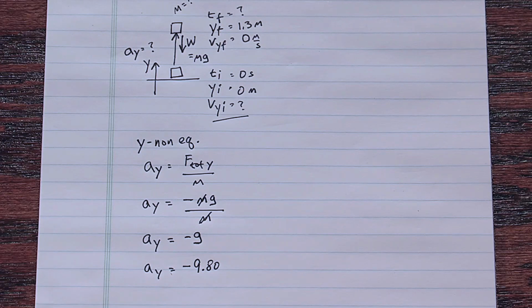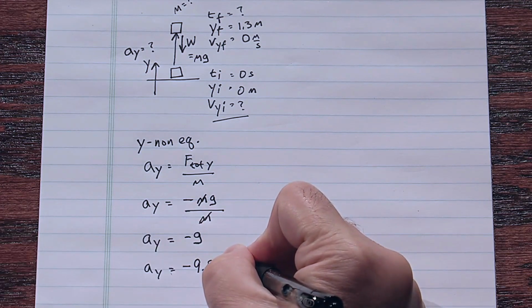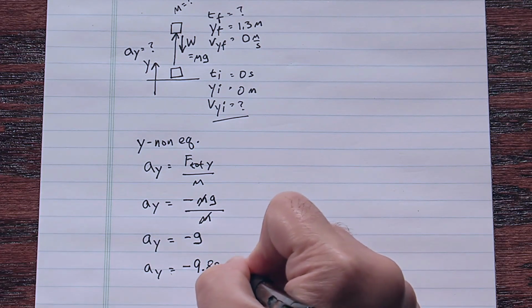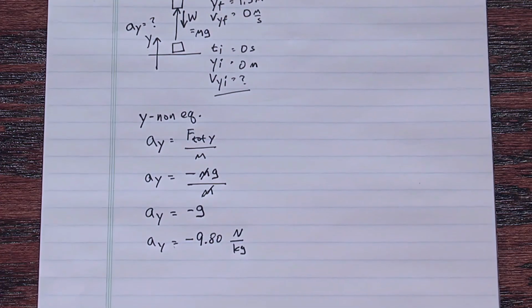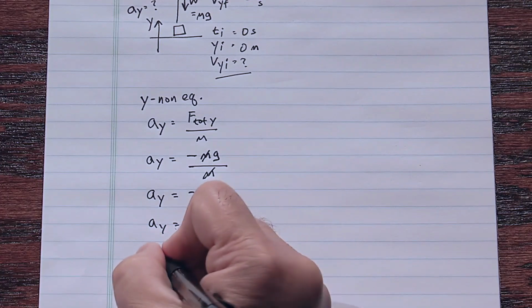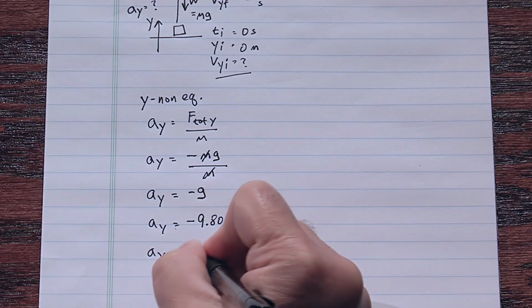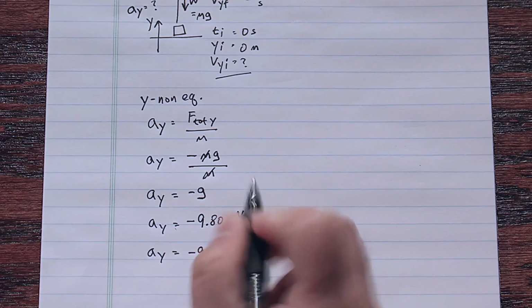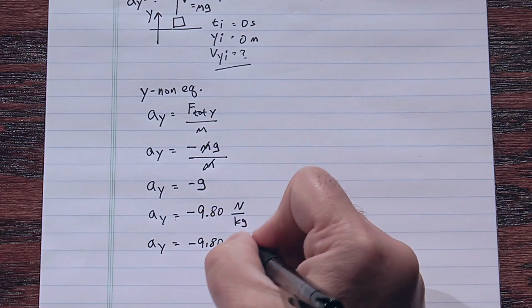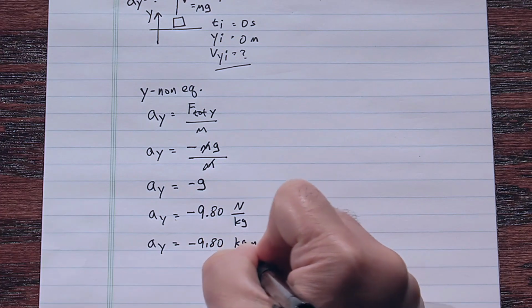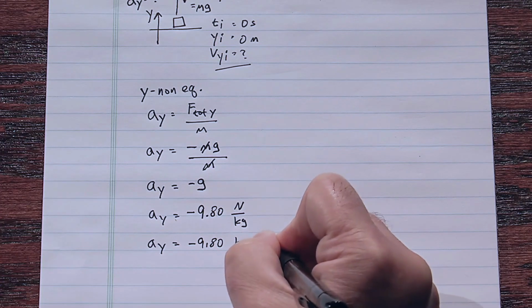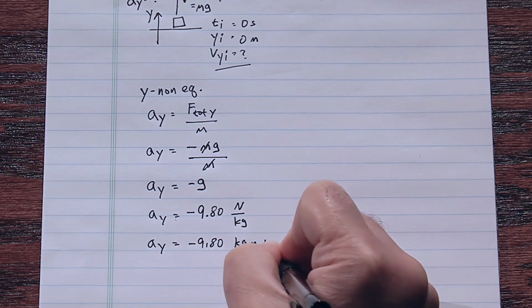And let's think about the units here. We know that g has units of newtons per kilogram, but that's also equal to, a newton is a kilogram meter per second squared, and then we divide by a kilogram.